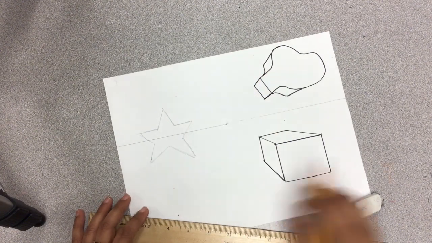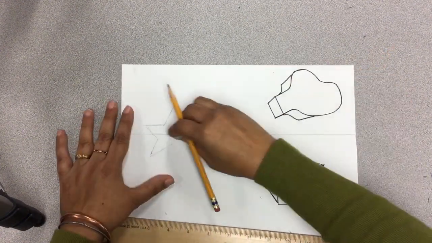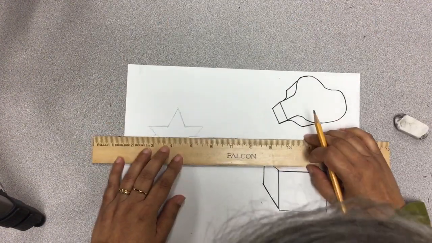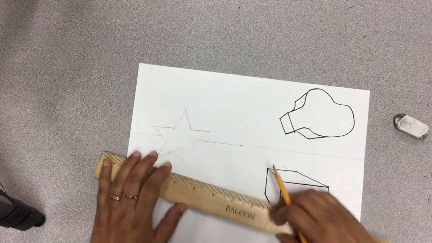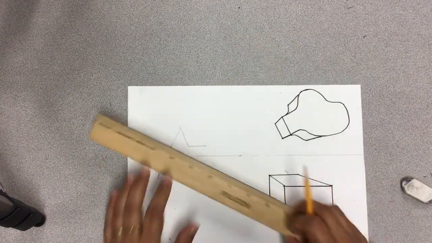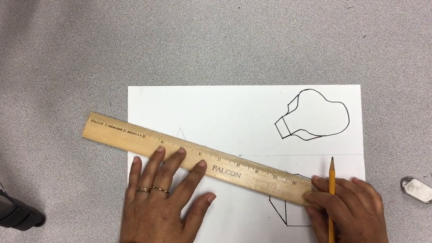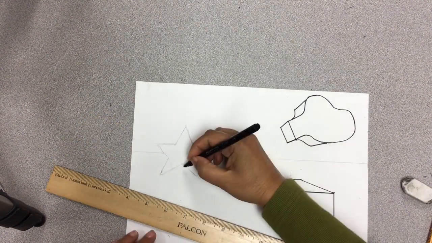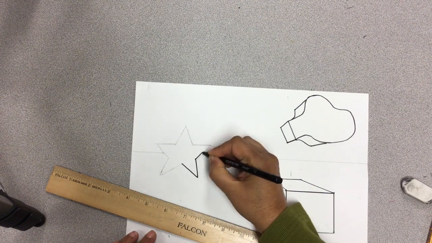Now I have decided to make a star, which is a very complex shape, right on top of the horizon line, because then the viewpoint will be so different, and that would give you another viewpoint for you to see what happens when the subject matter is right on the horizon line.